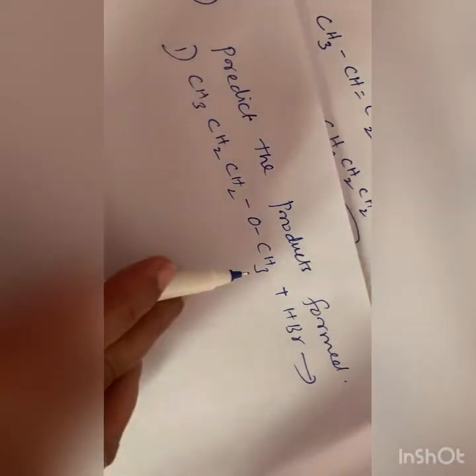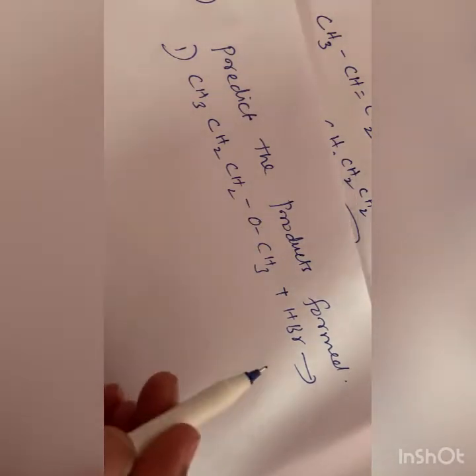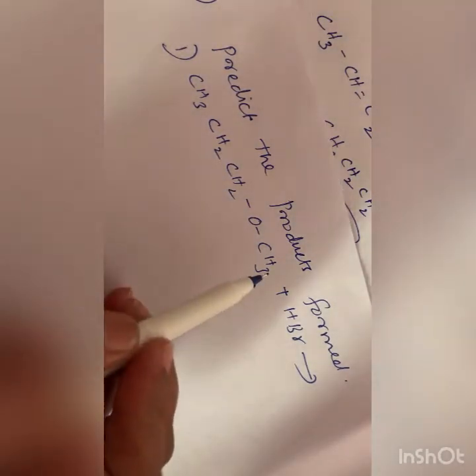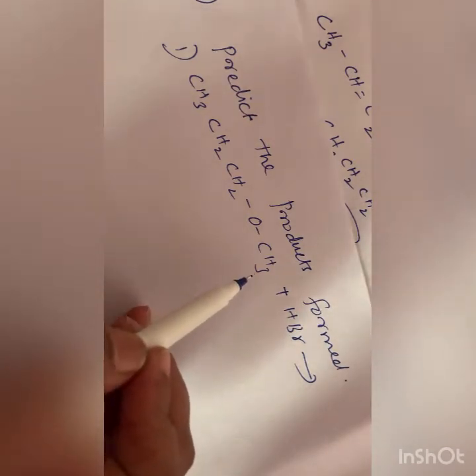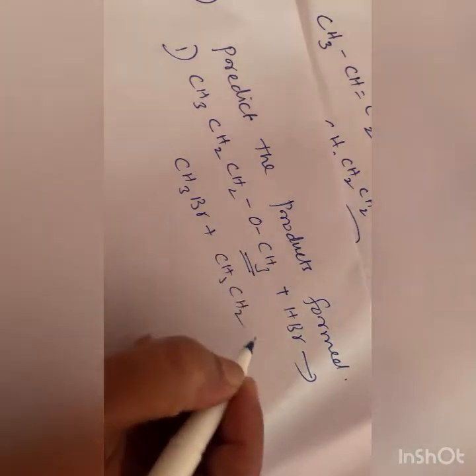On treating an ether with HBr or HI, what will happen? This oxygen-R bond will break. I gave you 2-3 tips for that. Here you can see both sides of oxygen are primary alkyl groups. So halogen will add with the small group because the mechanism is SN2. Here CH3 goes with the Br and the oxygen will take hydrogen. So what is the product? CH3Br plus CH3CH2CH2OH is the product.